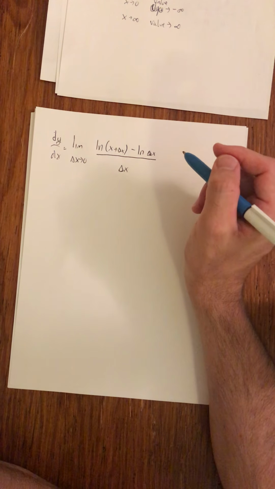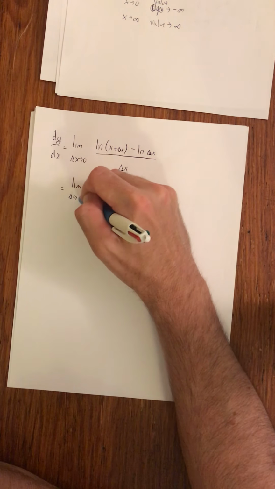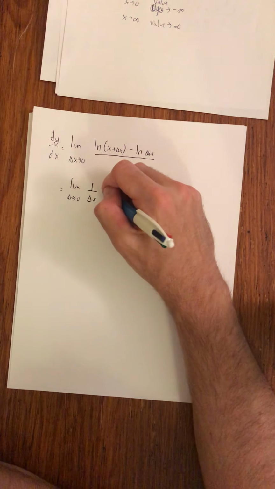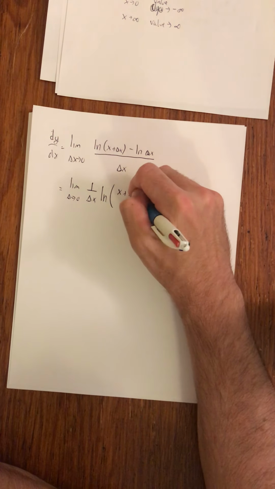So let's use our log rules to rewrite this. The first thing I'm going to do, just because it's going to get messy with the denominators, is pull the 1 over delta x out to the front. And I know the log of two things subtracted is the natural log of x plus delta x all over x. Great. Just to rewrite that one more time: the limit as delta x approaches 0 of 1 over delta x times the natural log of 1 plus delta x over x, just simpler.